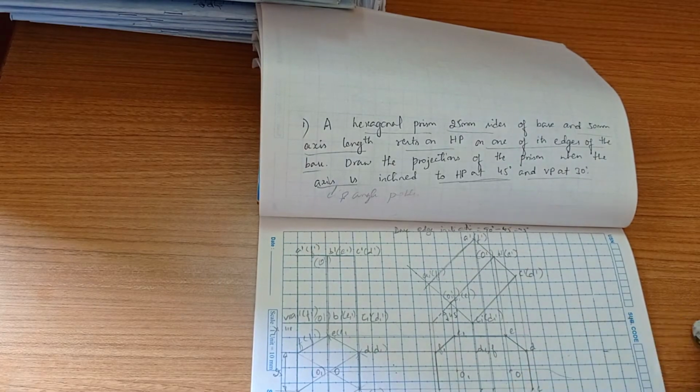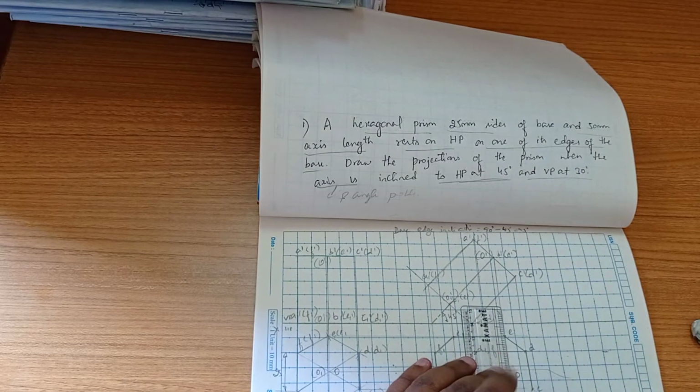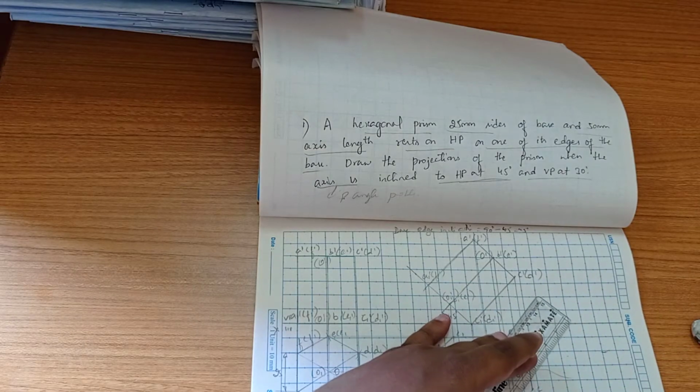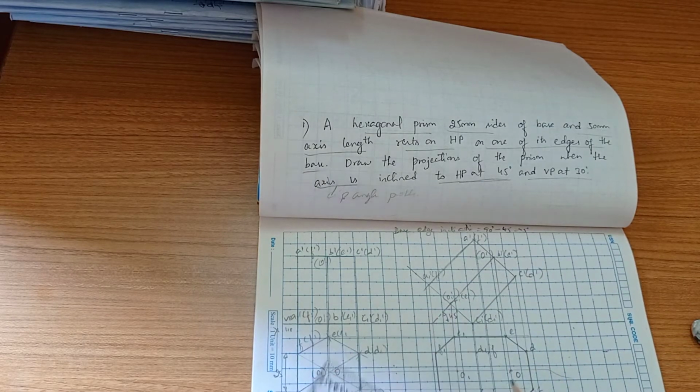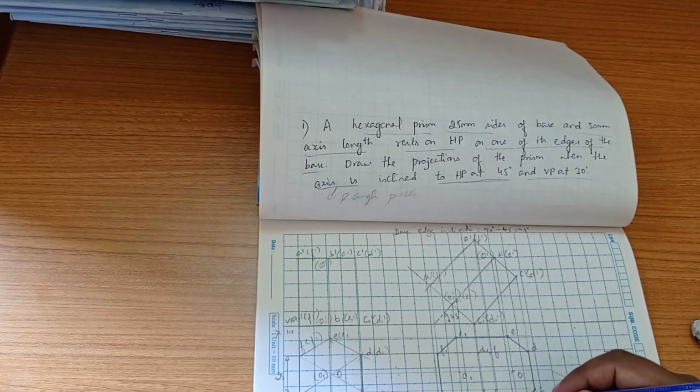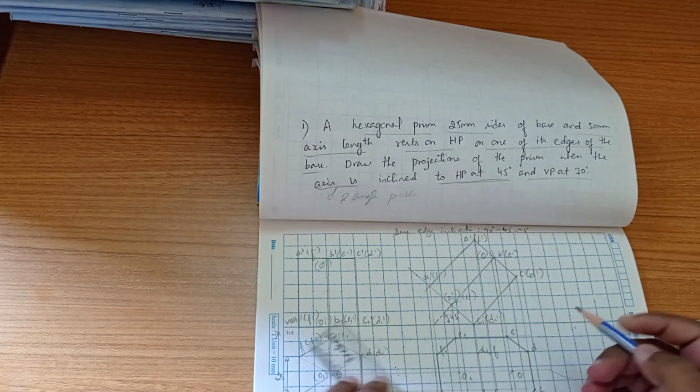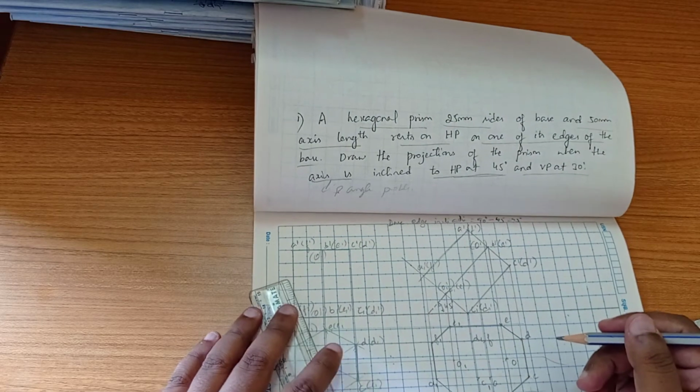It is connecting here. Here and this outer boundary line is done.